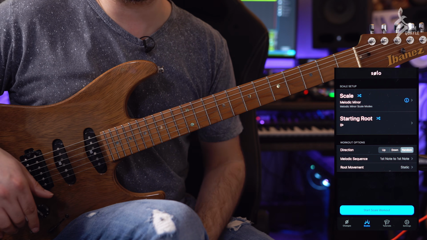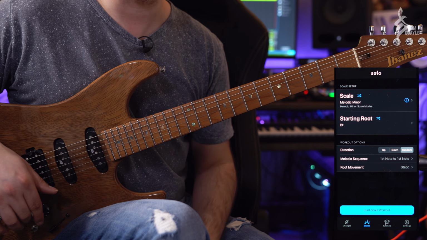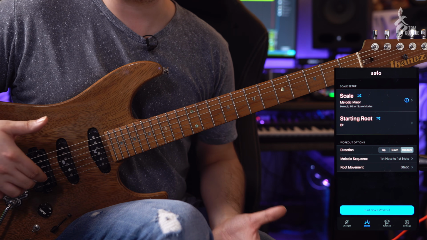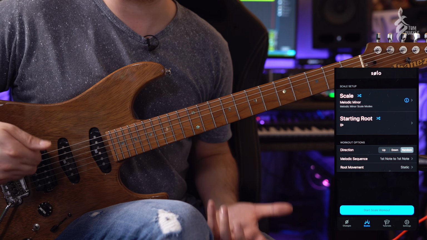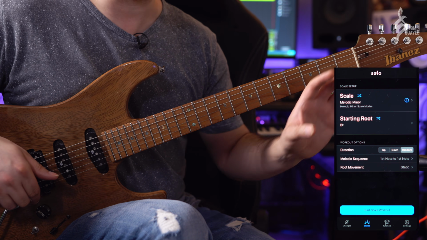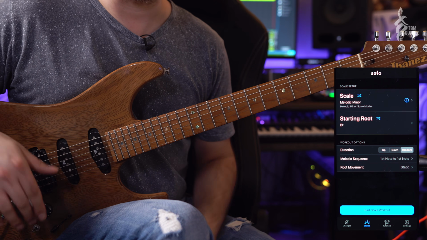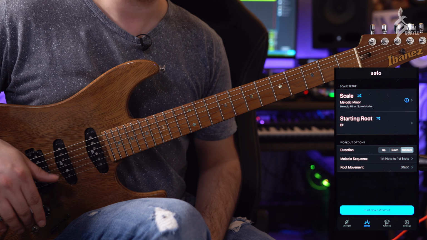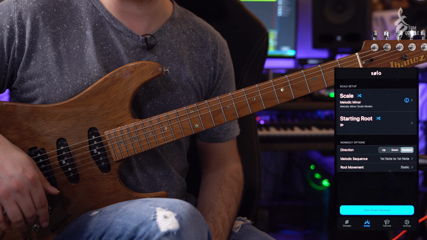Okay, so there we go, guys. Hopefully that highlights some of the ways that solo is useful in terms of this particular type of practice, utilizing it to develop new vocabulary and find these intervallic functions on the fretboard. As I say, you don't need solo, but it's a really, really useful tool for making that practice as easy and frictionless as possible and also as creative as possible.